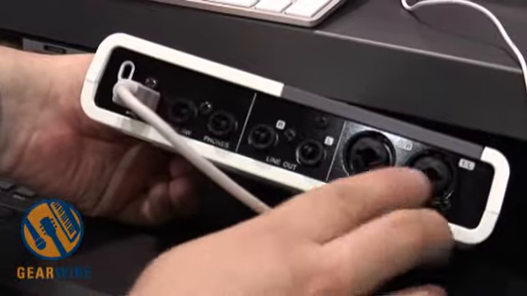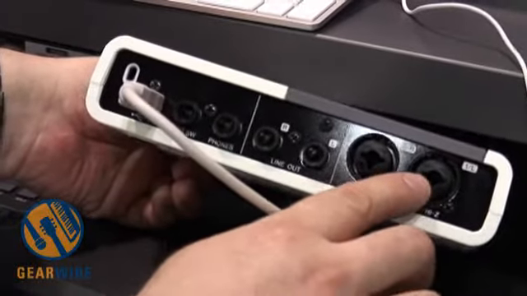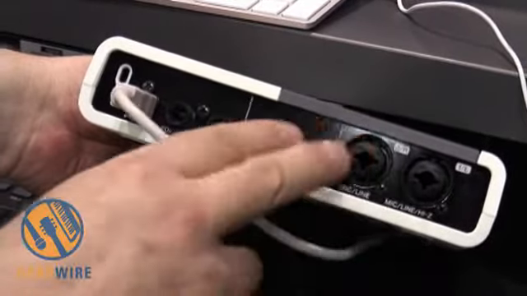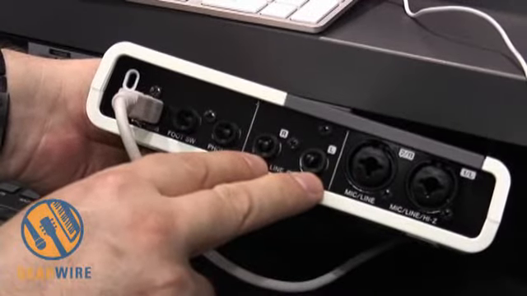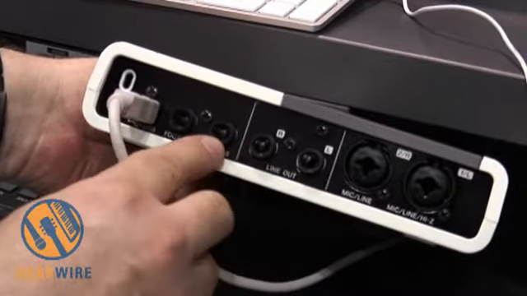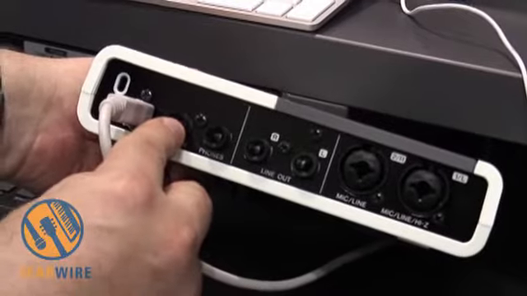Then on the back, we have two analog inputs, which can be XLR or quarter-inch, balanced or unbalanced on the quarter-inch, two balanced quarter-inch outputs. They can be unbalanced as well. Then you have the headphone jack and a foot switch.